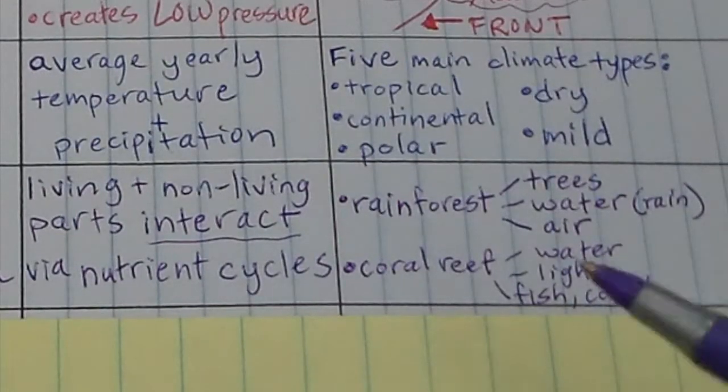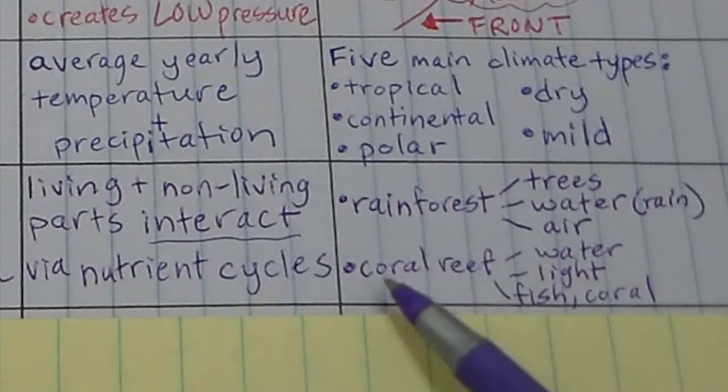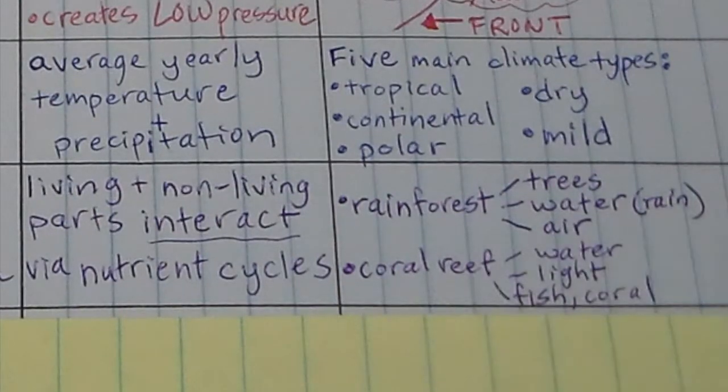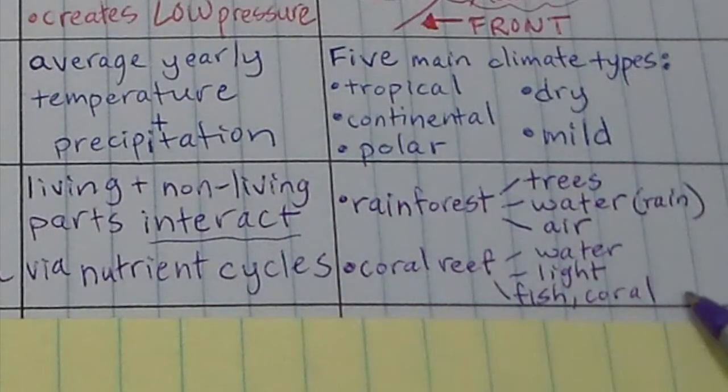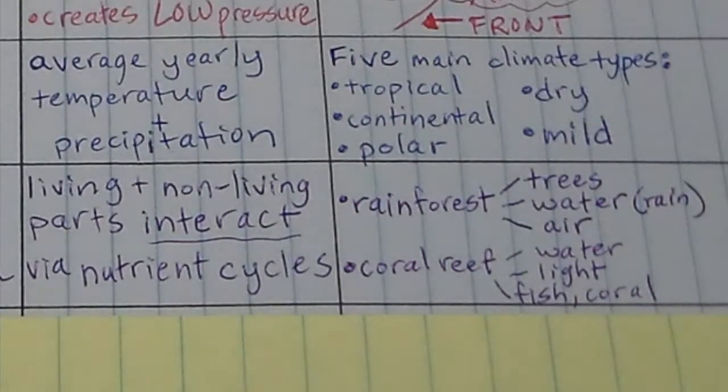So a rainforest is an ecosystem, a coral reef is an ecosystem, and they've got these different parts. There's way more than this, but we have living parts like the trees or the fish or the coral. And then you also have non-living parts of the ecosystem like the water, the air, or the light. So an ecosystem is just all of the organisms plus the physical non-living parts of the area where they live.